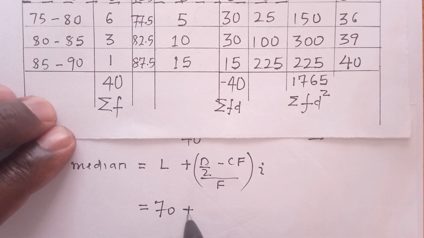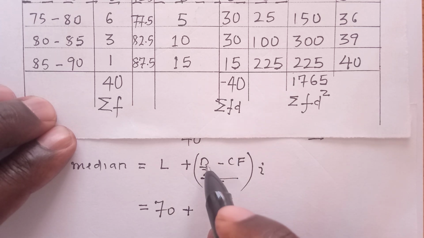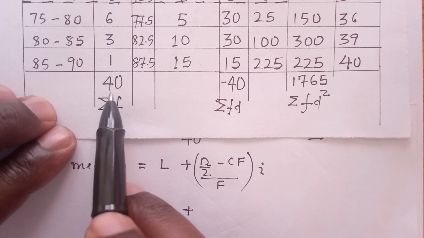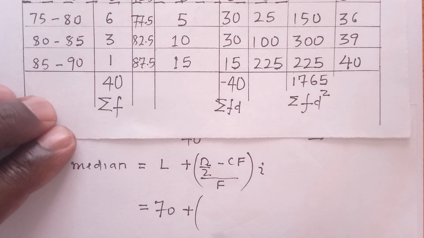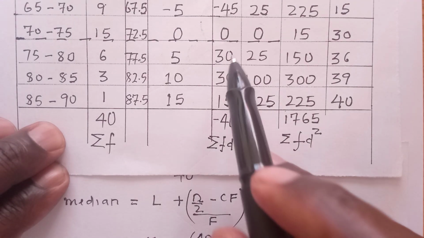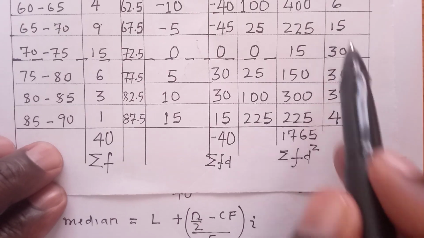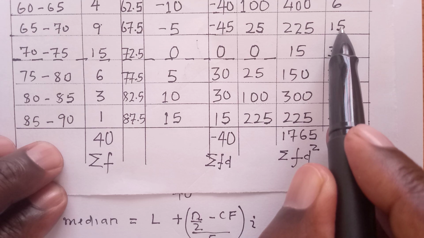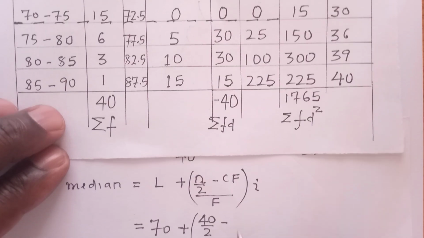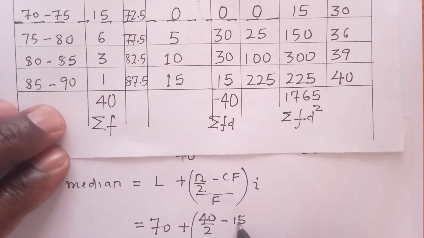Plus, and then here we have N, our frequency, which is now going to be 40 divided by 2, minus the cumulative frequency before the middle class. The cumulative frequency before the middle class is 15. So we write 15 there.